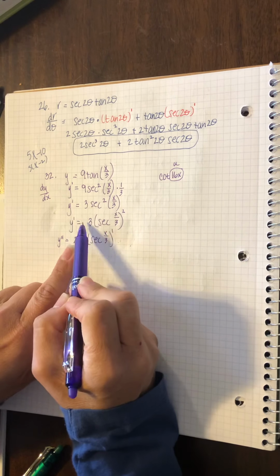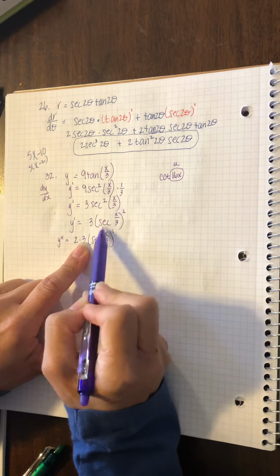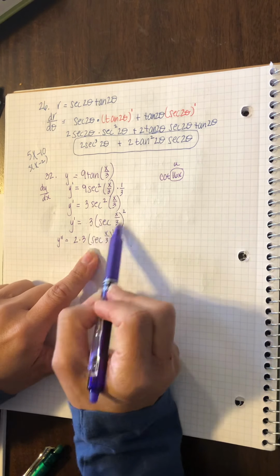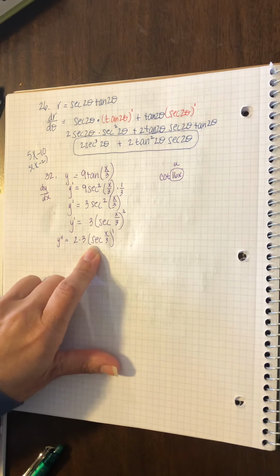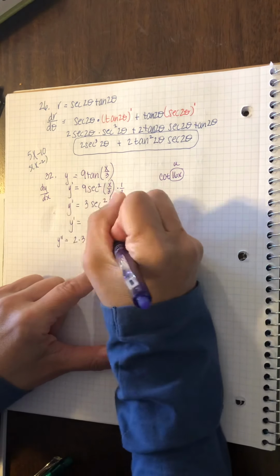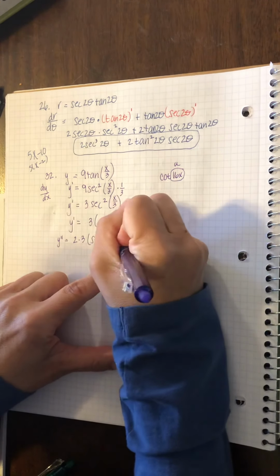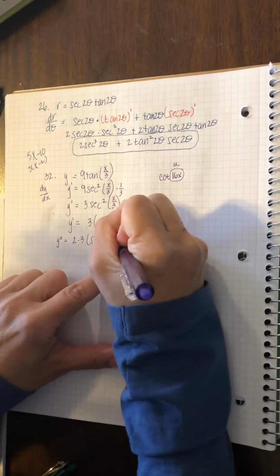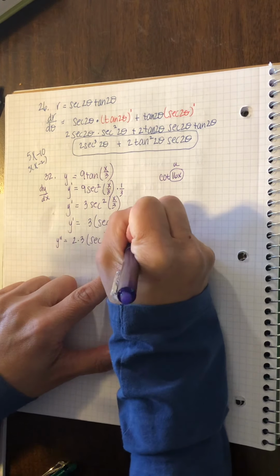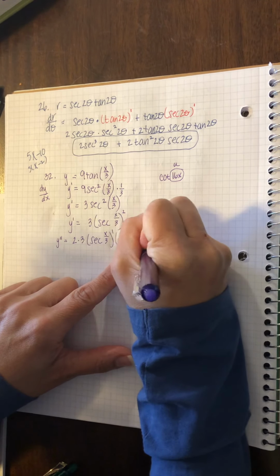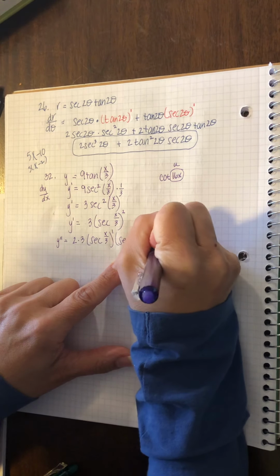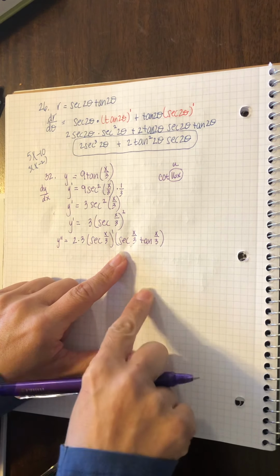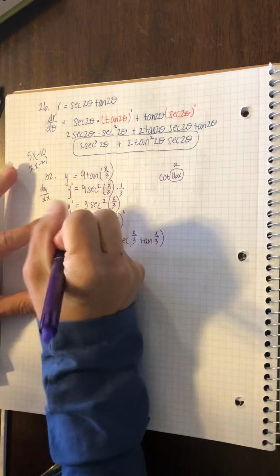So 2 times 3, then the secant, the f of x, whatever it is, decrease the power by 1. Now take the derivative of what's inside. So the derivative of secant is secant tangent. So that's going to be the secant of x over 3 times the tangent of x over 3 times the derivative of x over 3, which is 1/3.